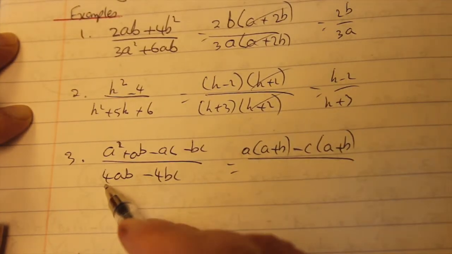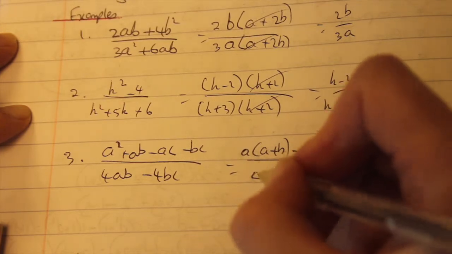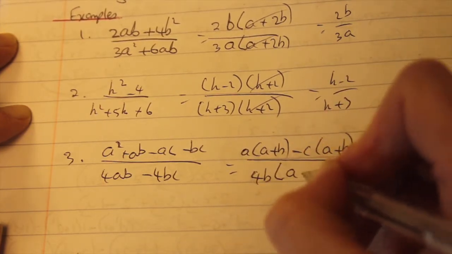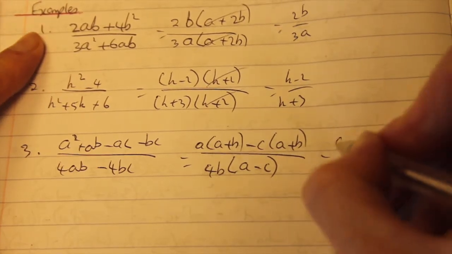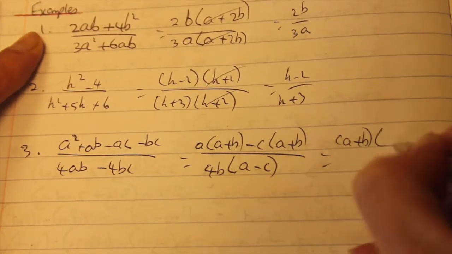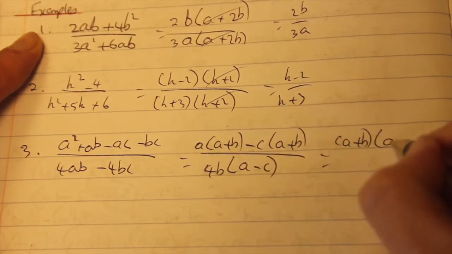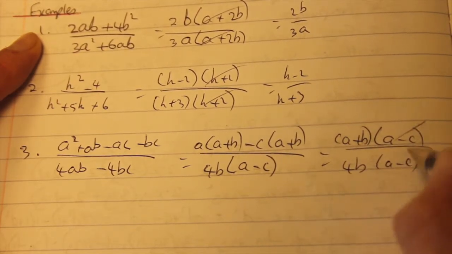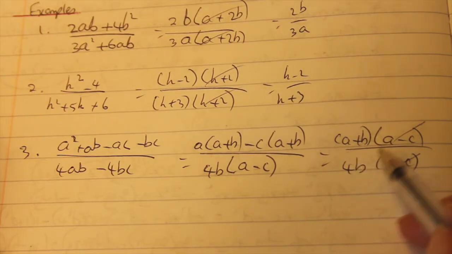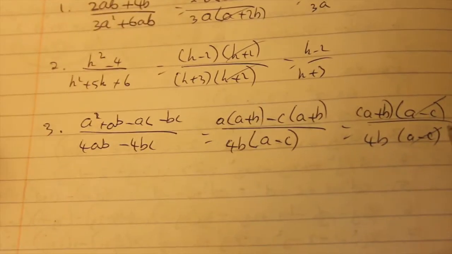In the bottom, I can pull out a 4 and a B, leaving me with an A minus C. The top, haven't finished factorising there. Pull out your A plus B. That leaves you A minus C, all over 4B, A minus C. They cancel off, giving you an answer of A plus B over 4B.